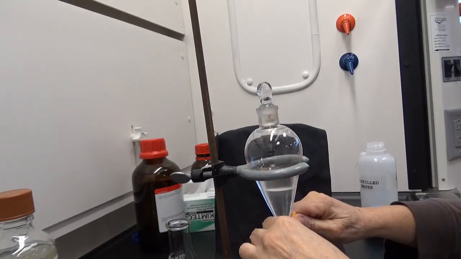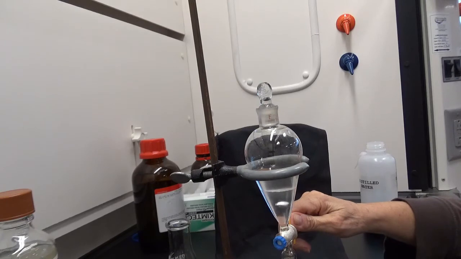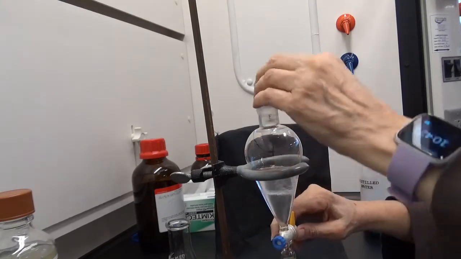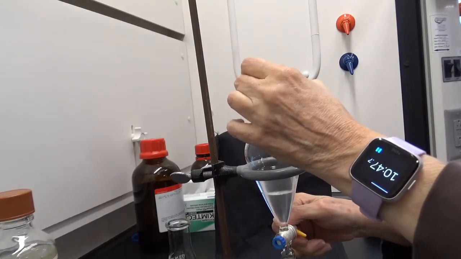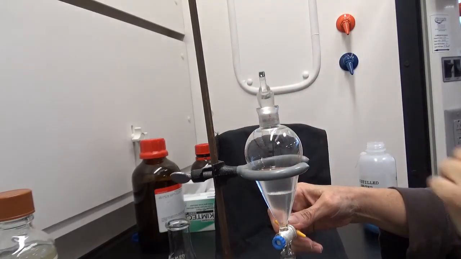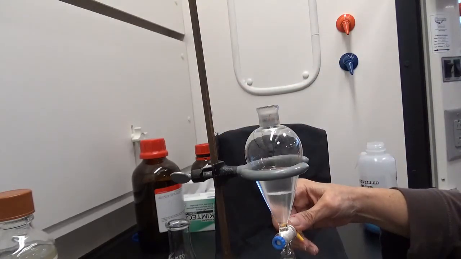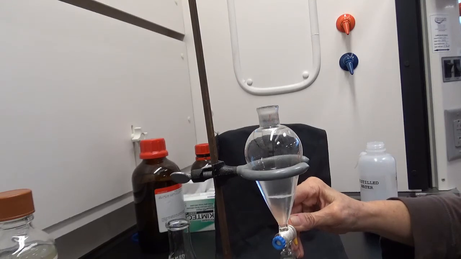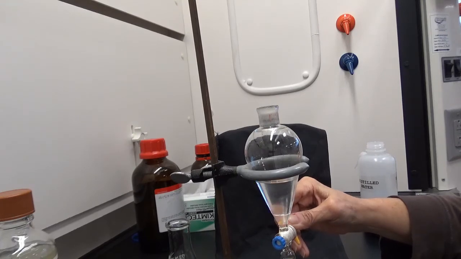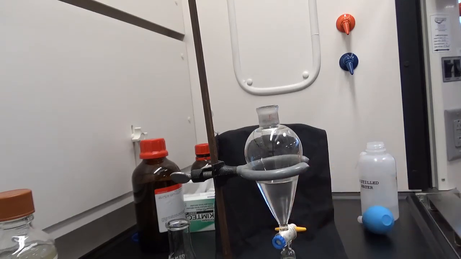Okay, there goes the lower layer. It's coming out. Oh, I have to take this cap off here. Did it. That's the lower layer.